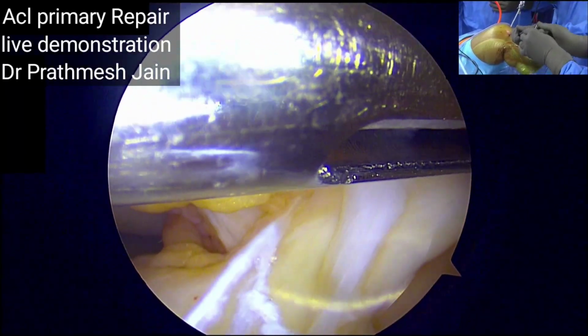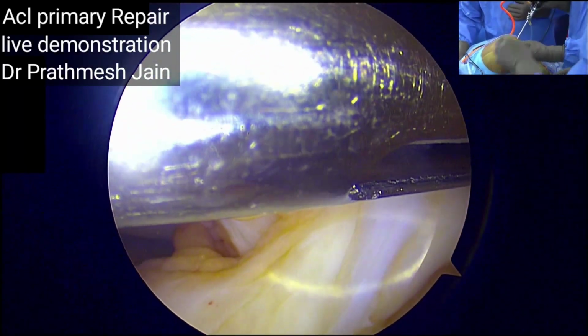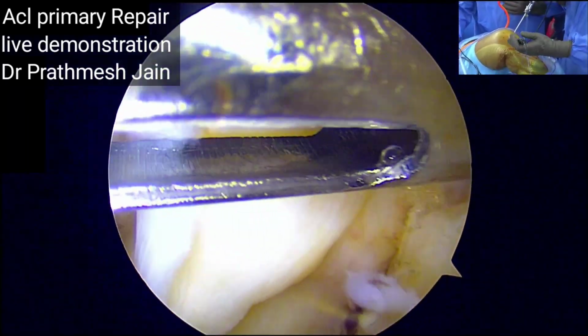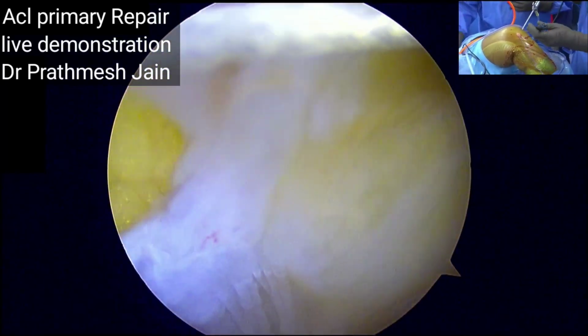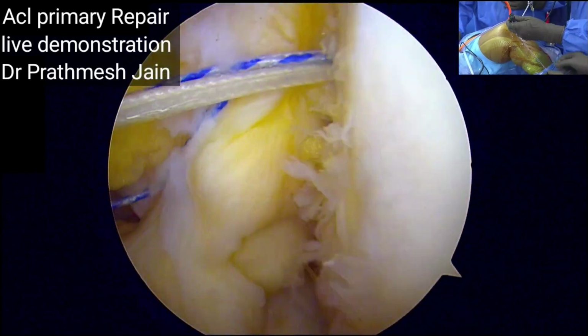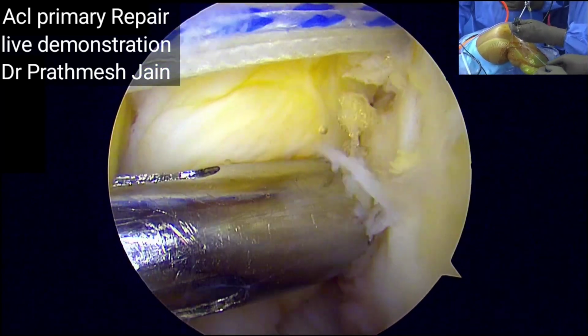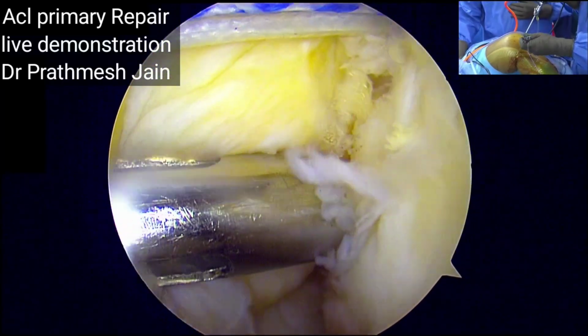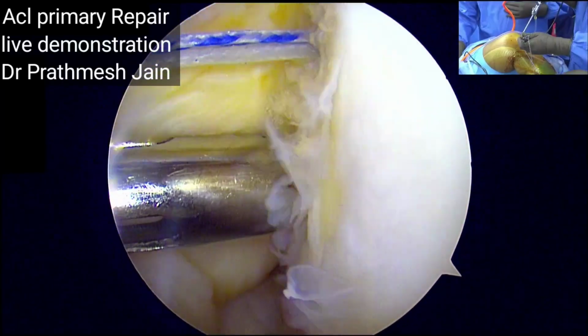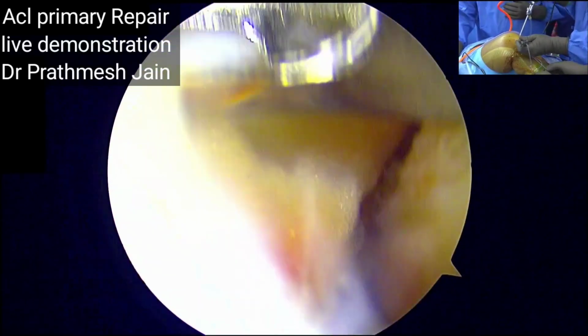Now this anchor is very specific. It's an all suture anchor. It's a 1.7 mm drill. The suture size is very small. It is a 0 number suture, which is a very small or low profile sort of suture. We'll do a gentle seesaw maneuver of the suture to just lock them into their place.